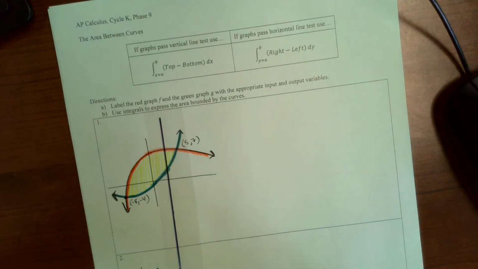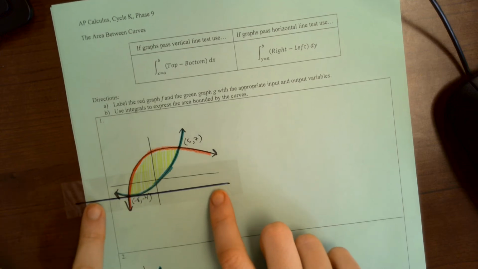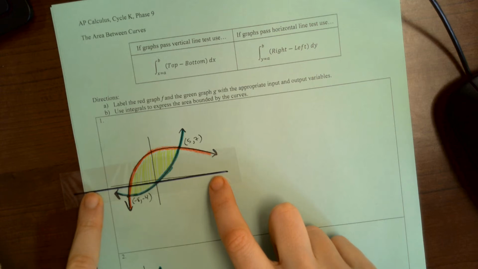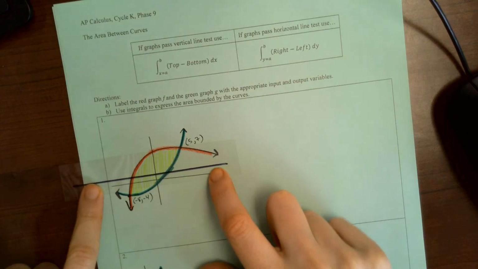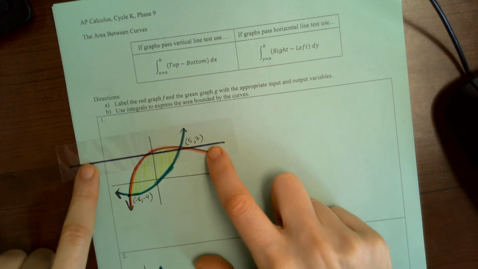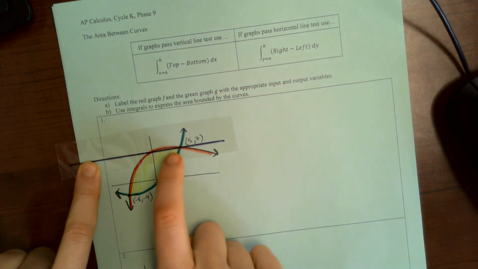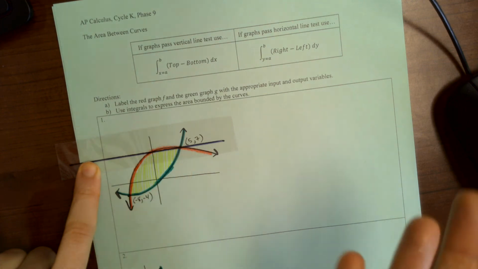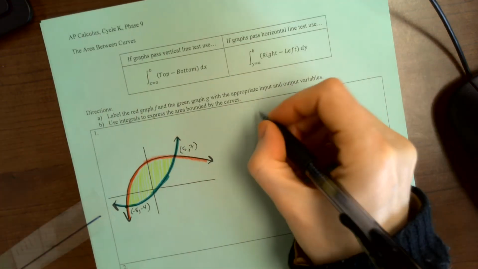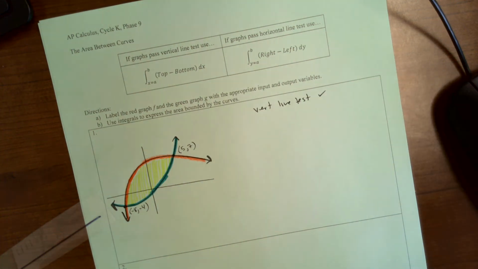Sometimes they'll pass both tests, but the reason it doesn't pass the horizontal line test is if you start from down here and you're going up, the red and the green are each only getting intersected once. But when I get up toward the top, if you look at this, guys, it's really subtle, but that red graph is getting intersected twice. So that means it does not pass the horizontal line test. Okay, so I'll say vertical line test, check.